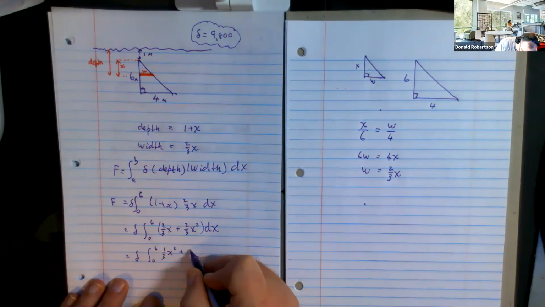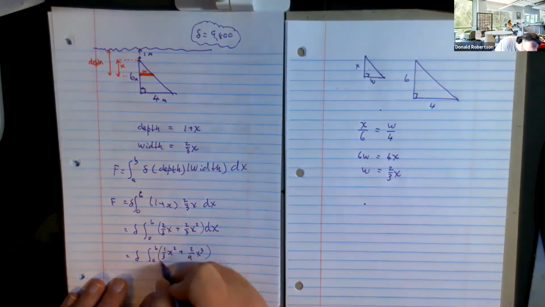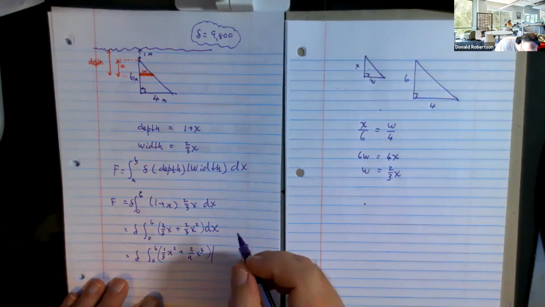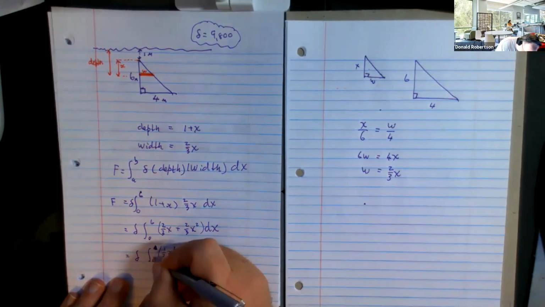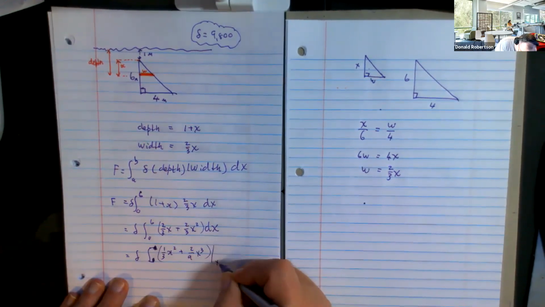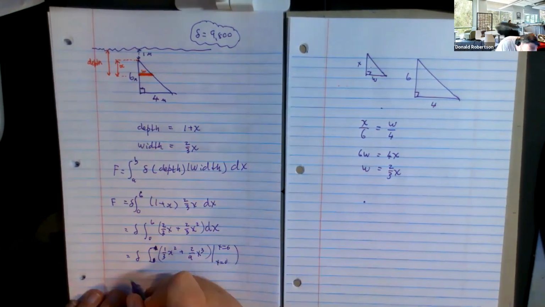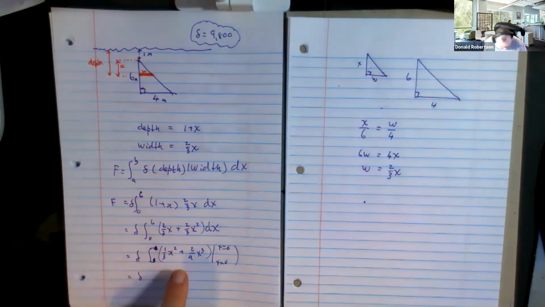Add 1 to the power, divide by the new power. Evaluate at 0 and at 6. I think I'll try and take this one to the end. 6, 6, 36, 30, 36 is 12.